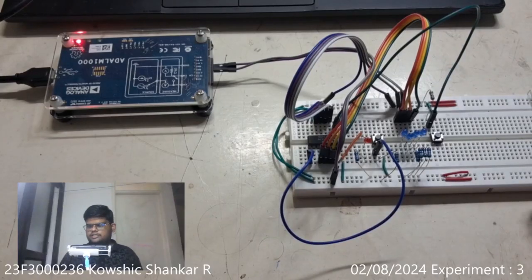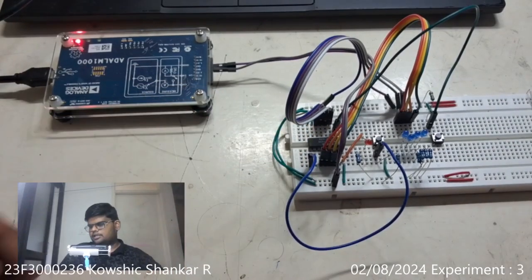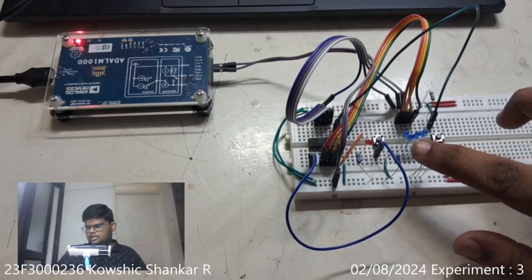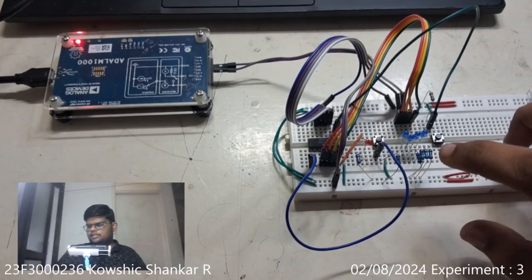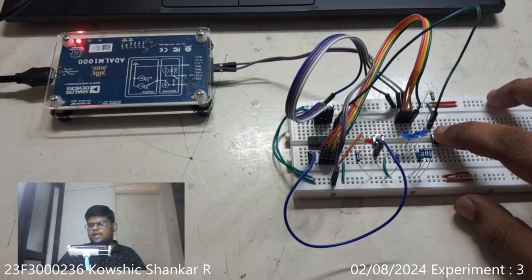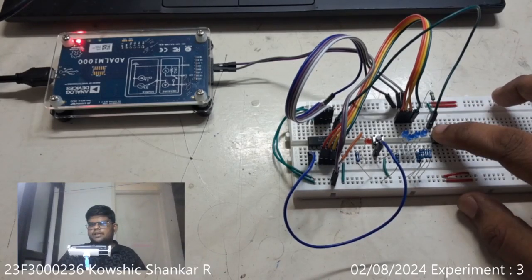As you can see here, I have already built the circuit. This is the IC and these are all the LEDs connected to the 330 ohm resistor. And for the clock input, I am using a button because it will be easier to see how the IC is working.